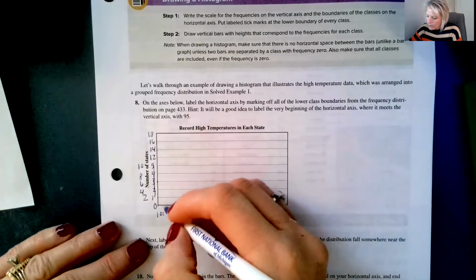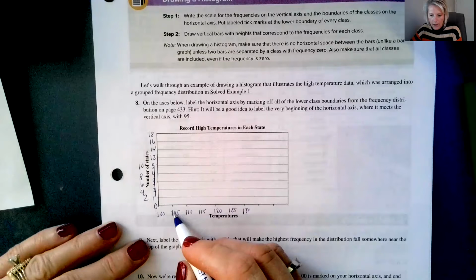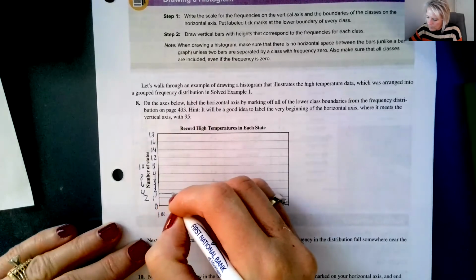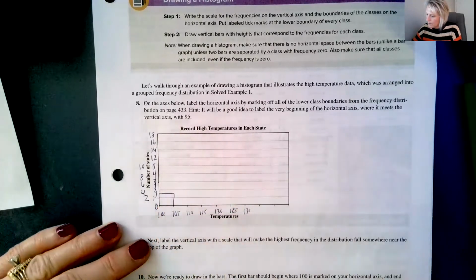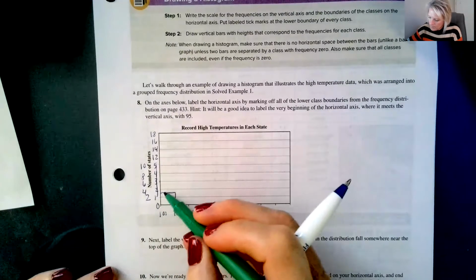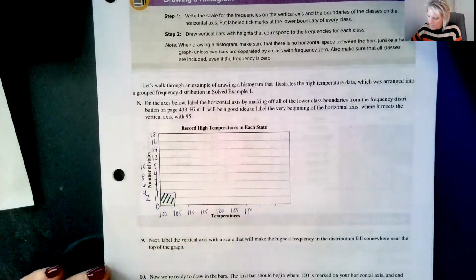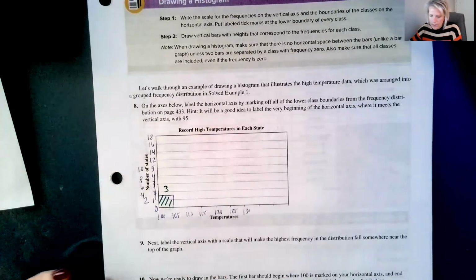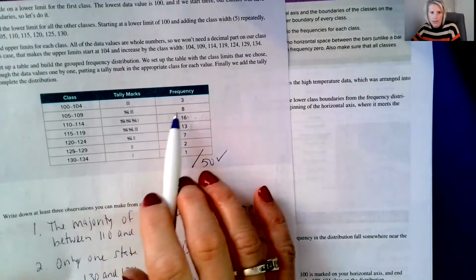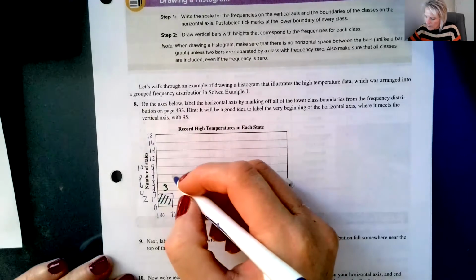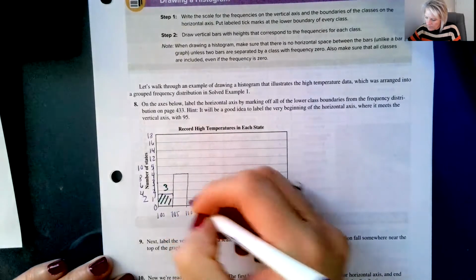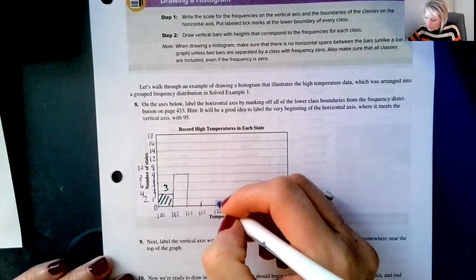So the first group, 100 up to 105, there were 3. So we're going to go between the 2 and the 4 and mark that. And I'm going to write it above so you can see which group we did. The next group right here, the 105 to 109 had 8. So I'm going up to 8 and I'm marking that bar, and it's nice. They already gave us little hash marks that we can use down here.